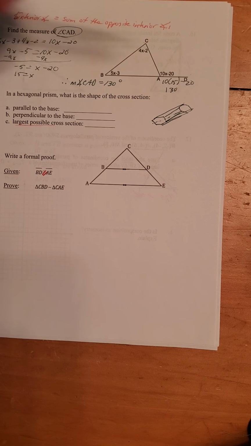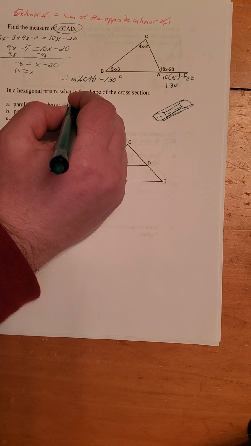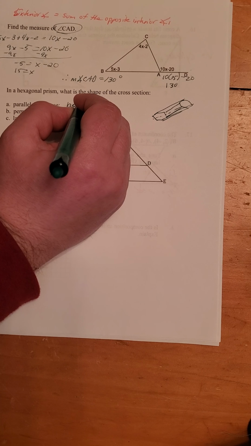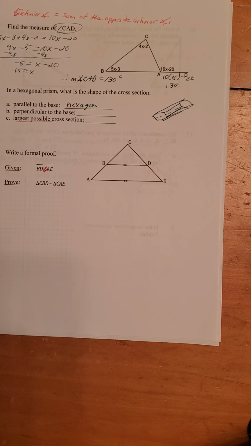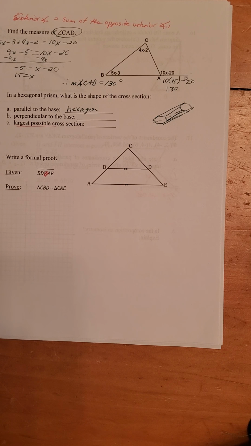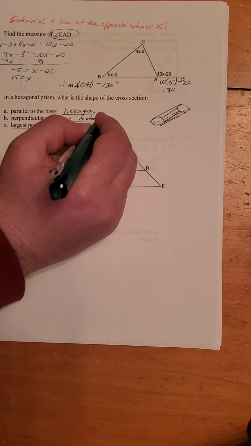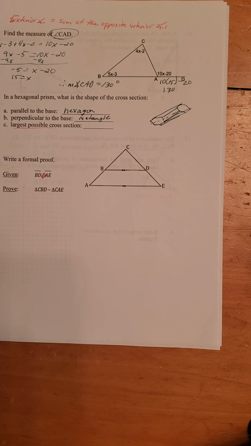So if you're slicing and you're going parallel to the base, you should have the shape of the base. In fact, it should not only be a hexagon, it should be congruent to the base. If you go perpendicular to the base, because it's a prism, it's made up of those rectangles, so that will be a rectangle. And what's the largest possible cross-section?